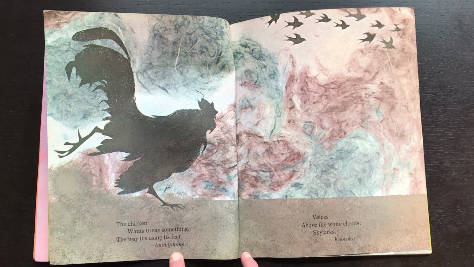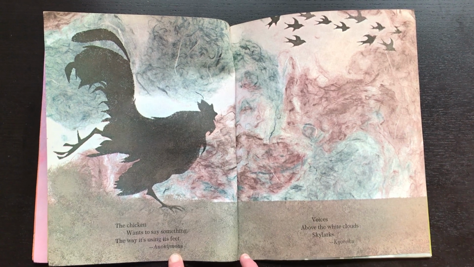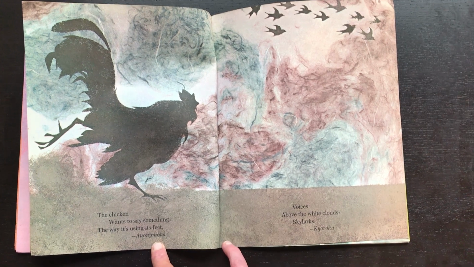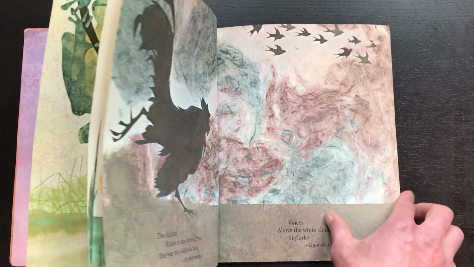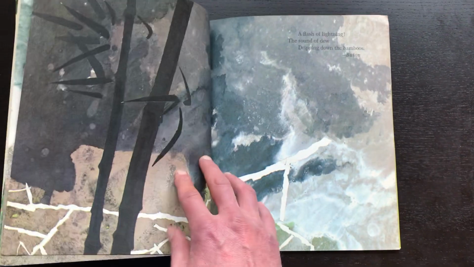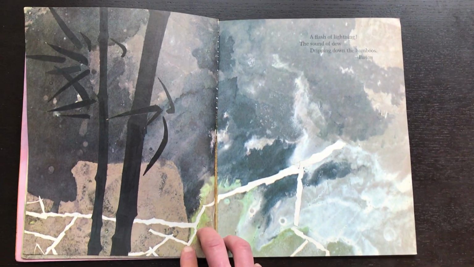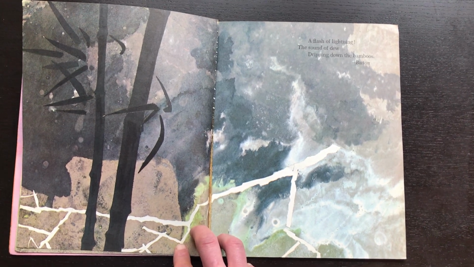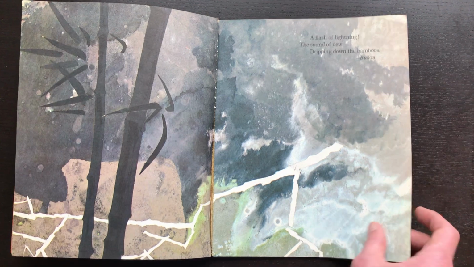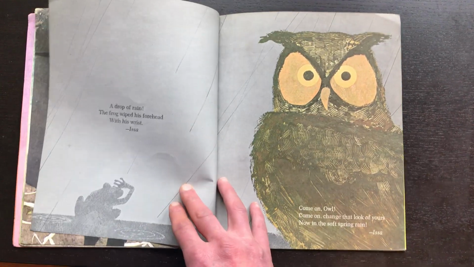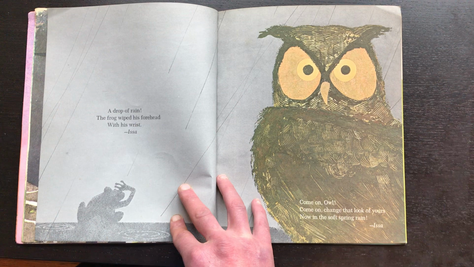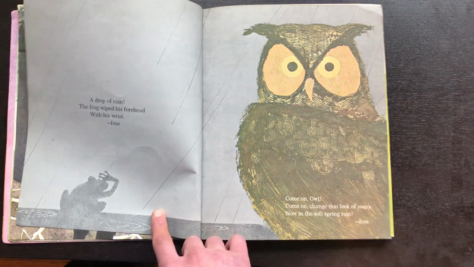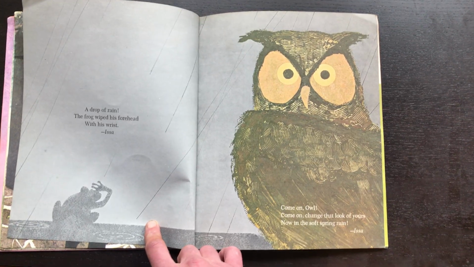The chicken wants to say something, the way it's using its feet. Voices above the white clouds, skylarks. A flash of lightning, the sound of dew dripping down the bamboo. A drop of rain. The frog wiped its forehead with his wrist. Come on, owl.